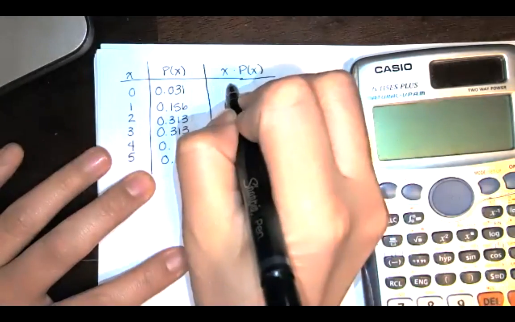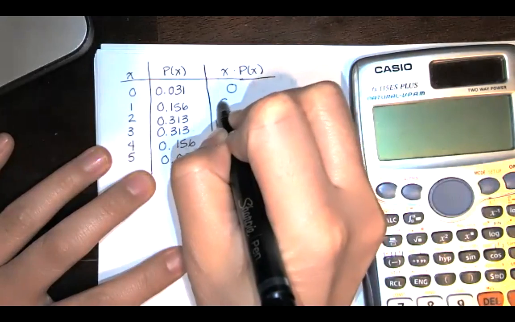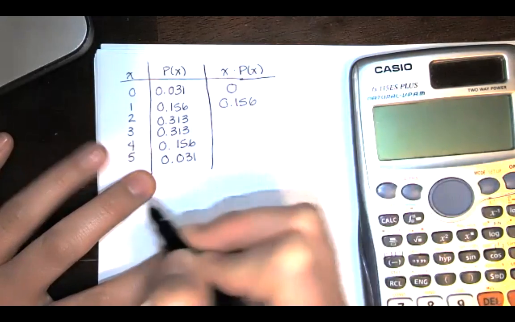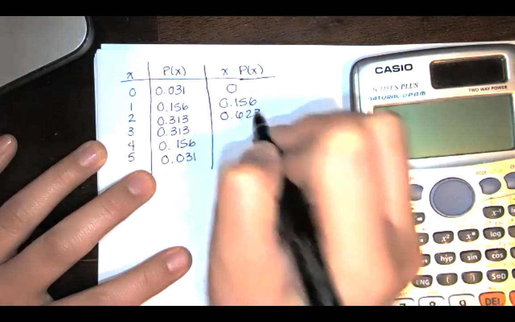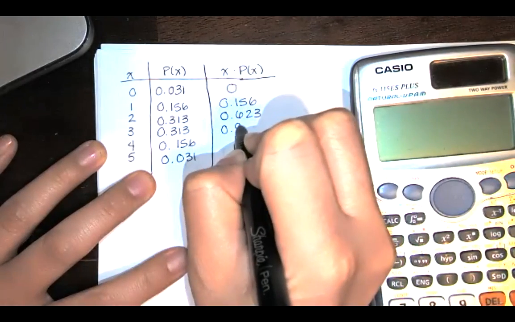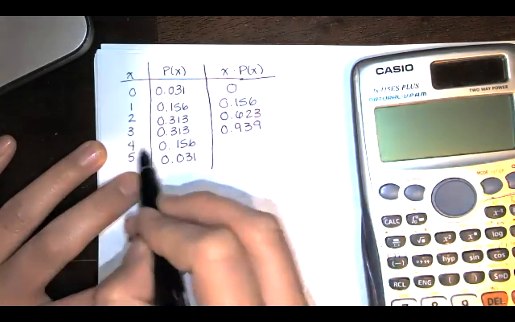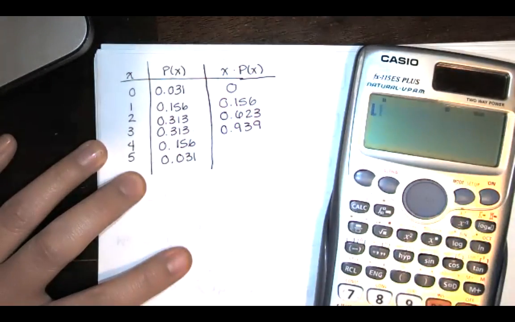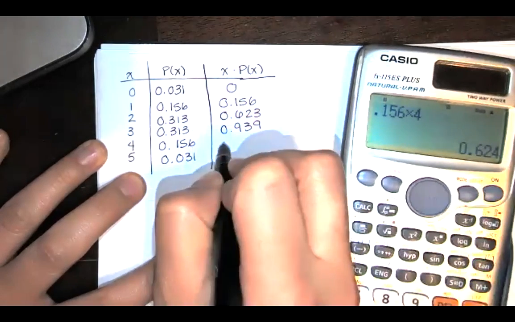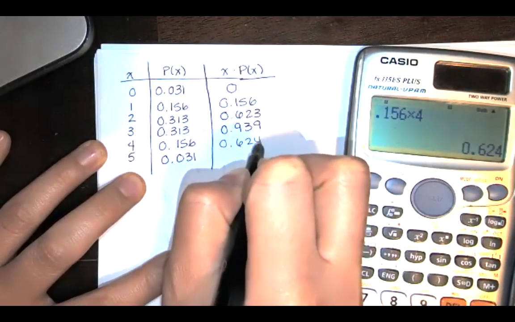Well, 0 times anything is 0, and 1 times anything is just itself. 2 times that gives us that, and 3 times that is that. 4 times that, it's 0.624.